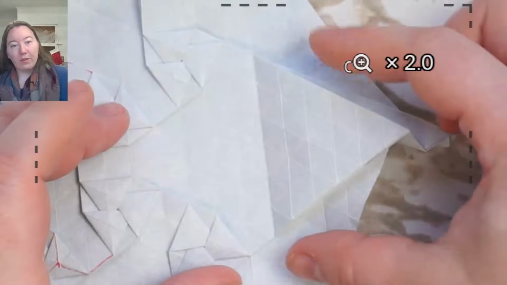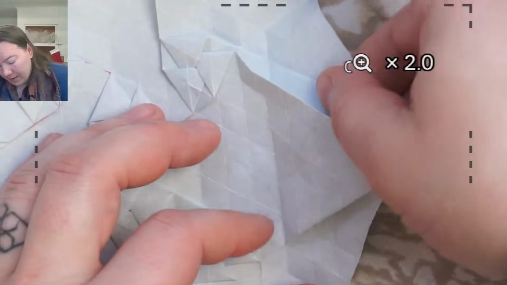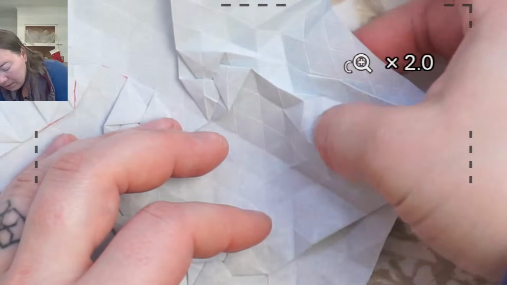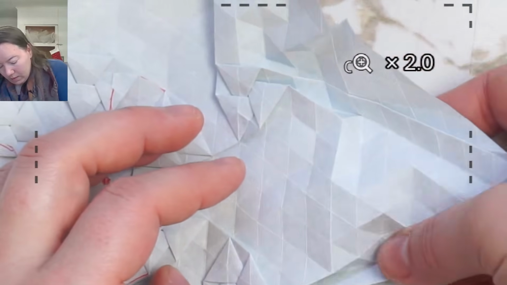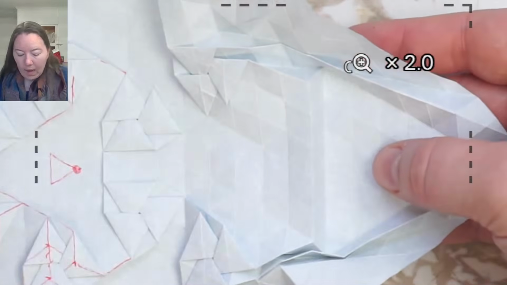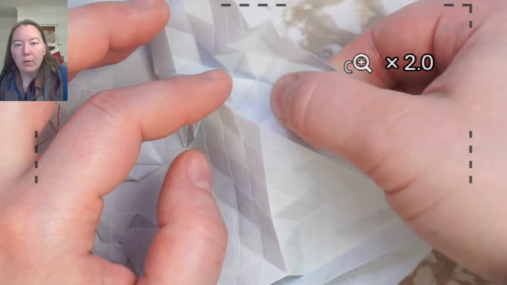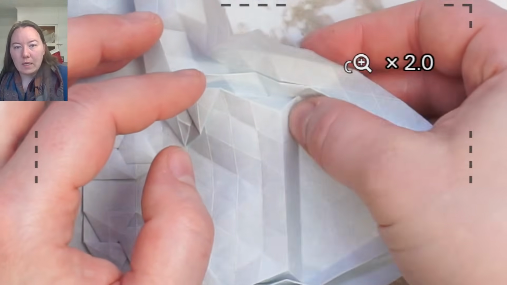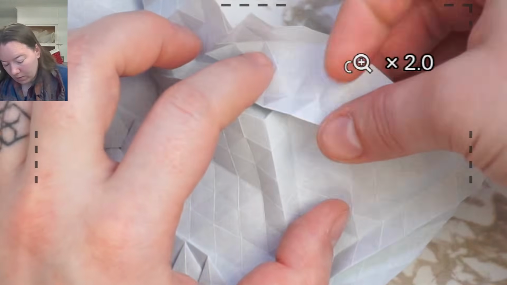And now I'm back to my overlap, my friendly overlap, where I will tuck in this layer. And it's real easy to default to letting that mountain run through, but we really need it to stop one space from the three-way intersection.